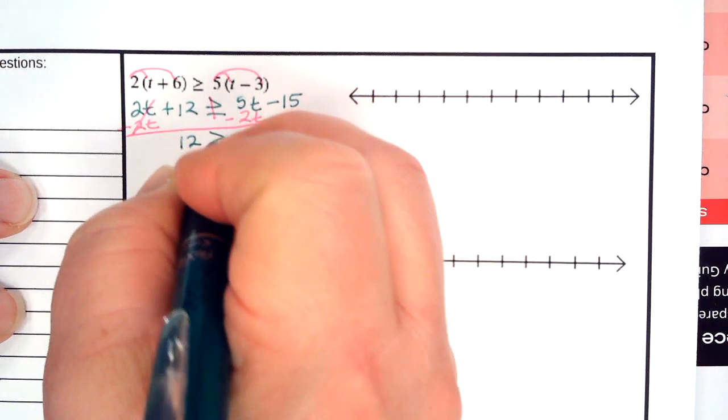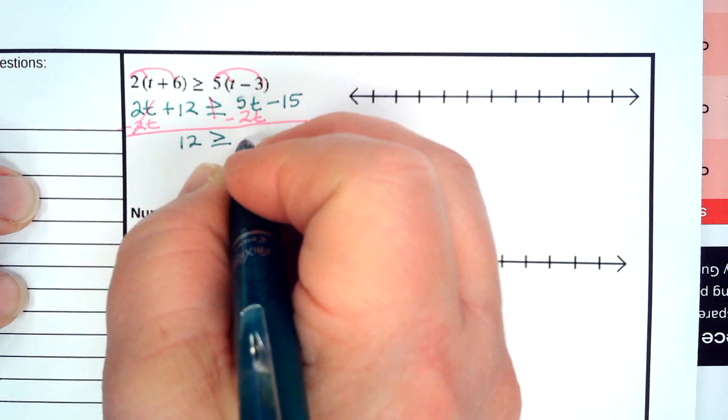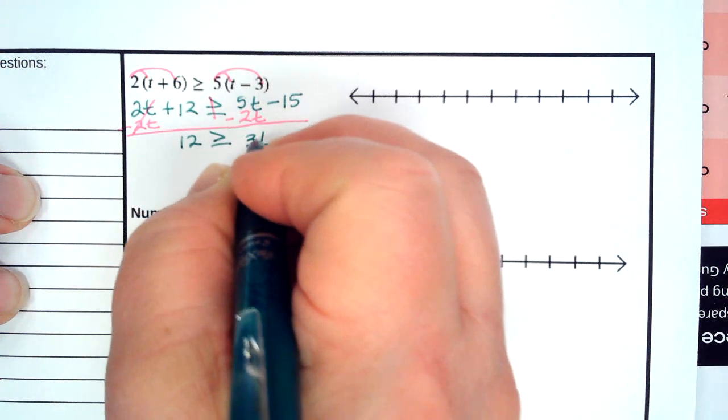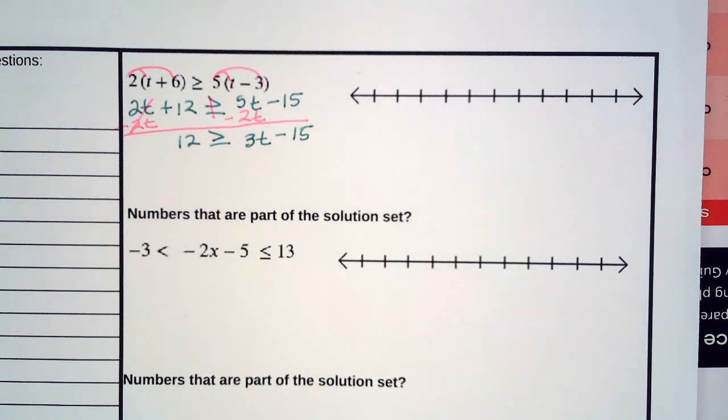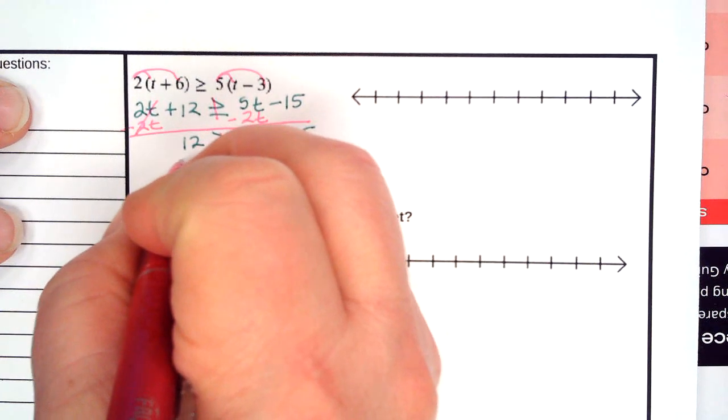12 is greater than or equal to 3t minus 15. Get my numbers to the same side.